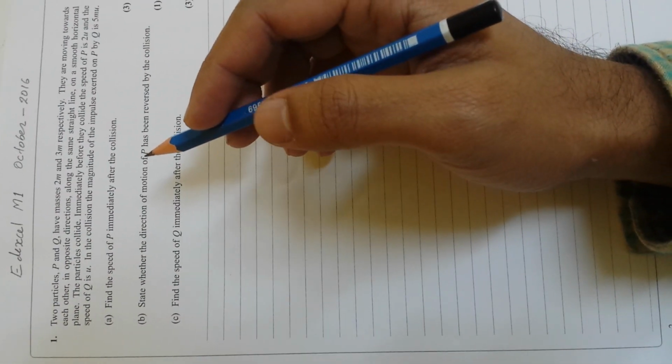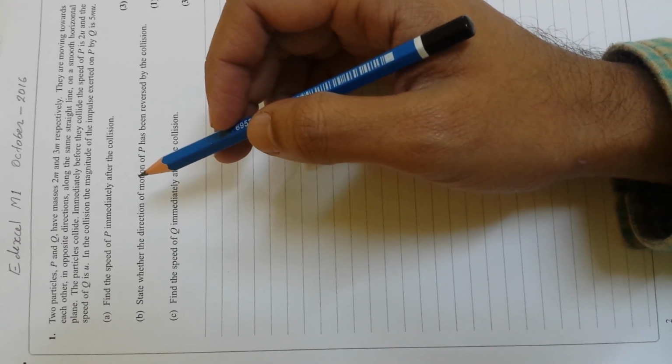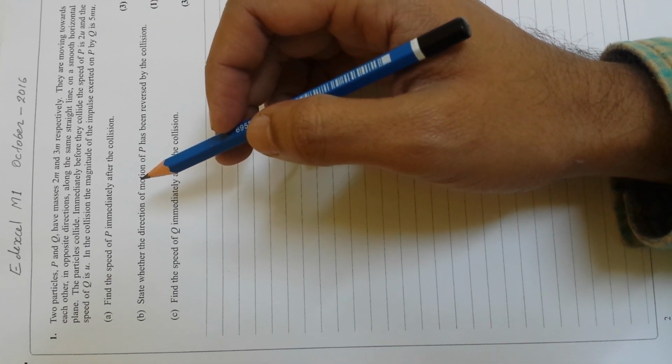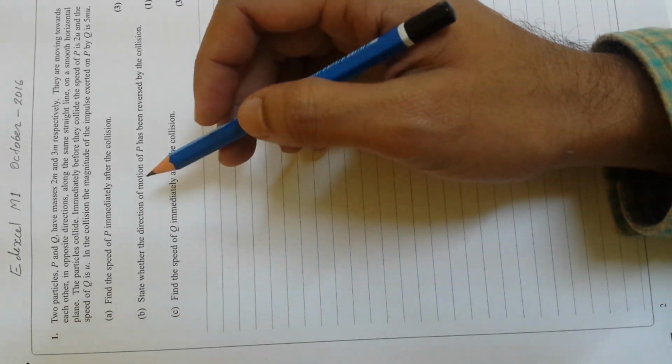Here, this is Edexcel Mechanics 1 October 2016 question. Question number 1. The question is about collision and momentum.